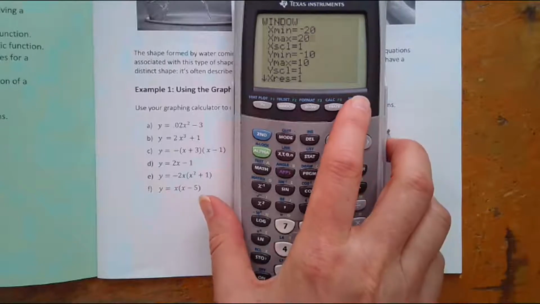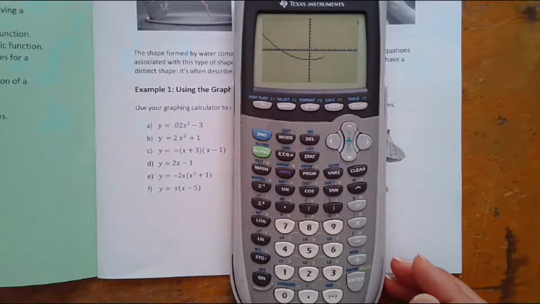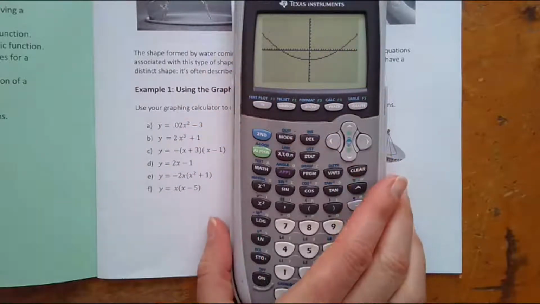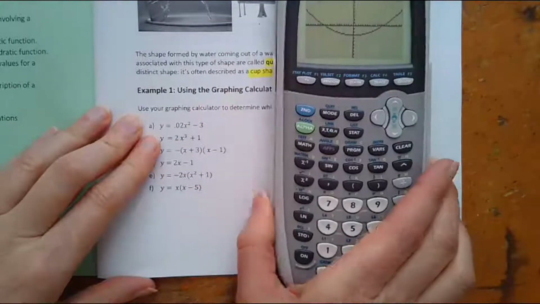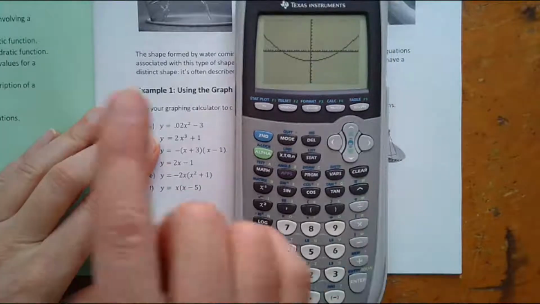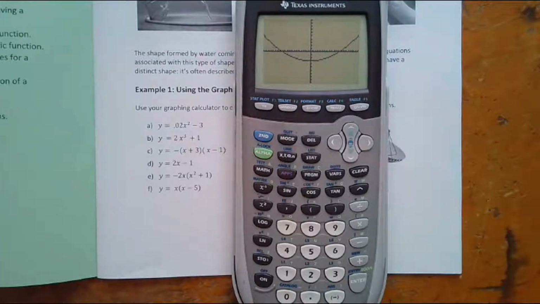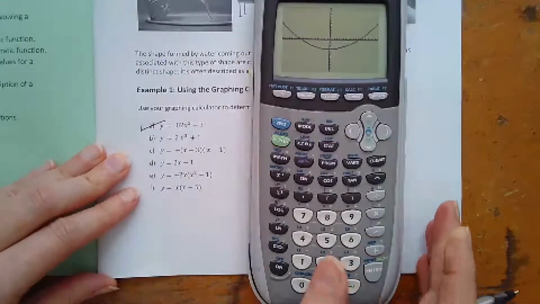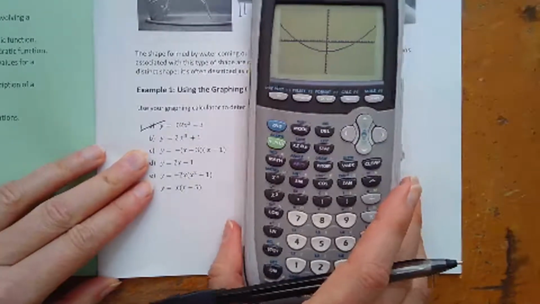And let's see what we get here. There we see that parabolic shape, right? It's like a big cup. It asked us to determine which of the following are quadratics. As long as you get the cup shape or the overturned cup shape, it's quadratic. So I'm going to check off that, yes, that's a quadratic. I'm just going to do a check mark.